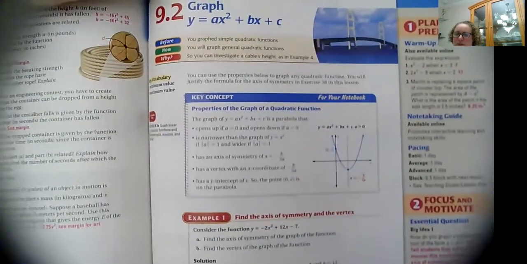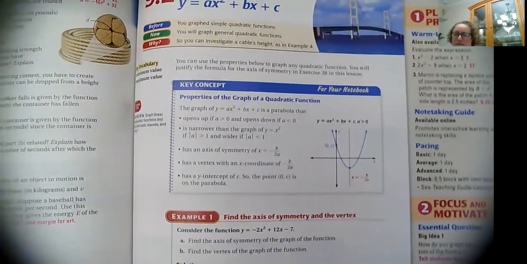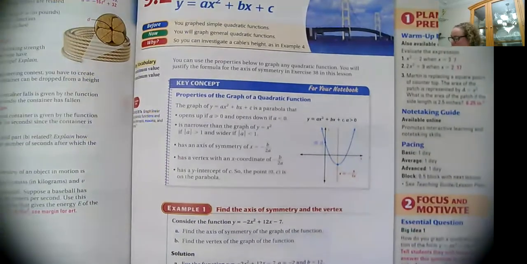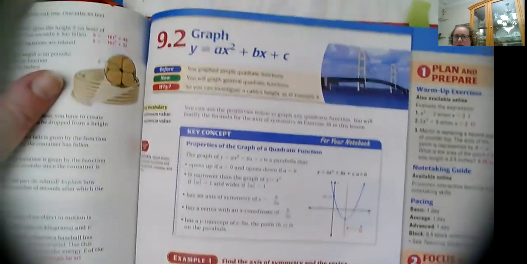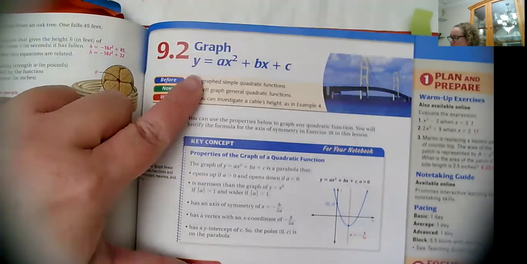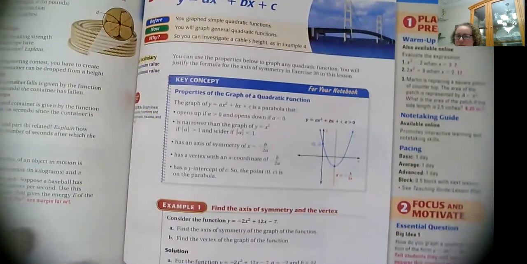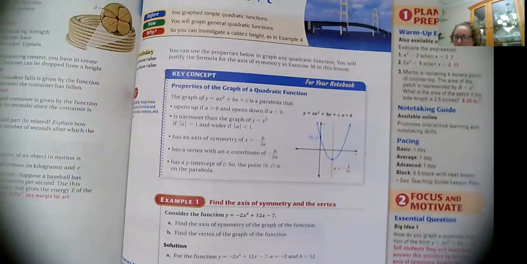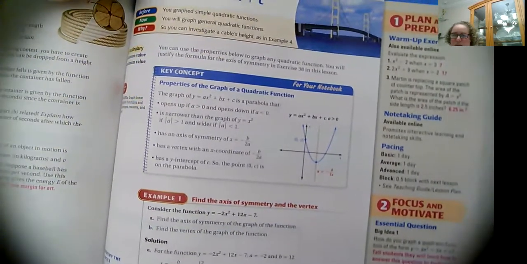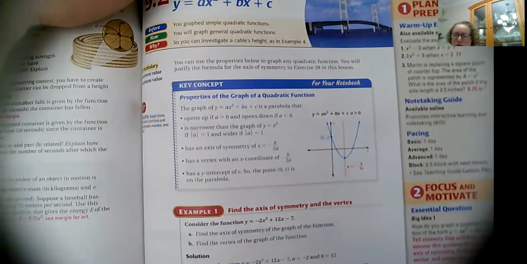Going to zoom in. So make sure you title your page. We're going to be graphing parabolas, y equals ax squared plus bx. I suggest that you pause the video and copy the key concept into your notes.